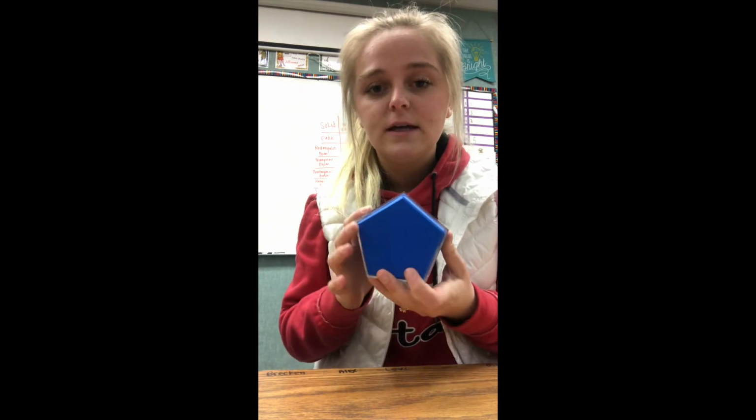Lastly, we have our vertices. Remember, you can just go straight to the bases and do that. 1, 2, 3, 4, 5, 6, 7, 8, 9, 10.